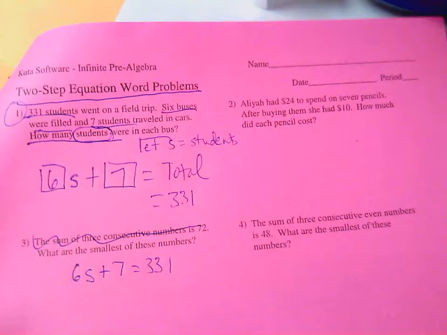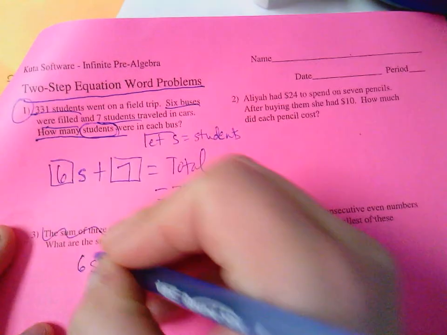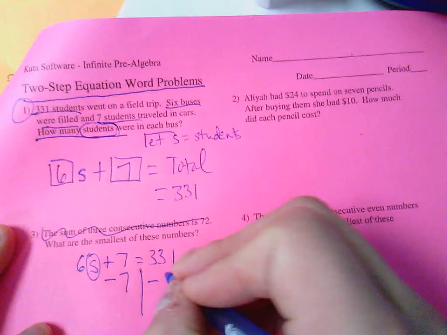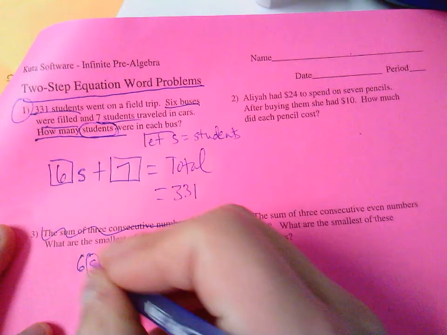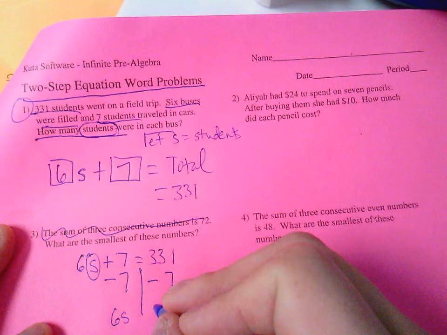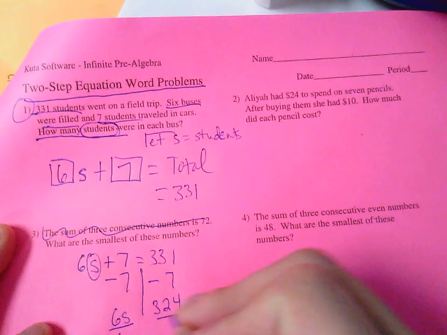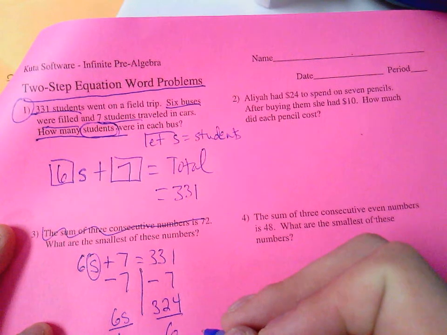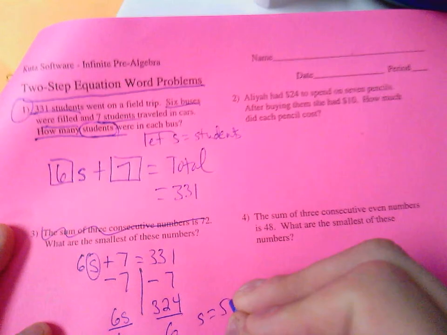Okay, now we'll solve the equation. Line down the equal sign. Remember, we have to undo the addition first. So we're going to subtract 7 from both sides. You get 6S is what gets brought down. This is 324 divided by 6. And you should get S equals 54. 54 students on the bus.